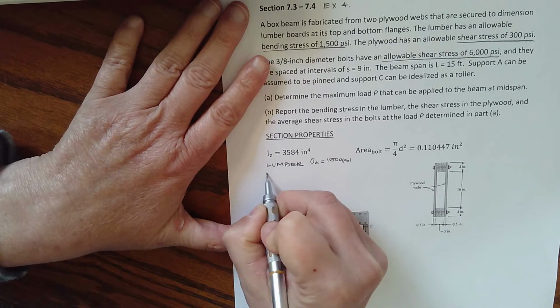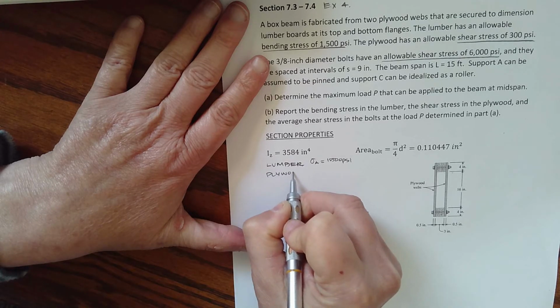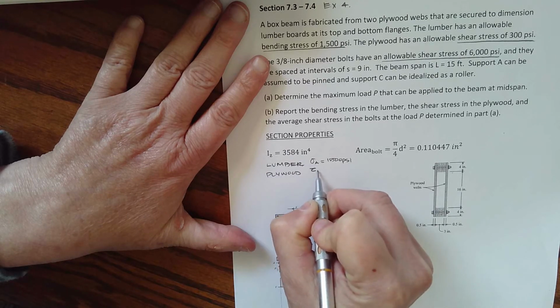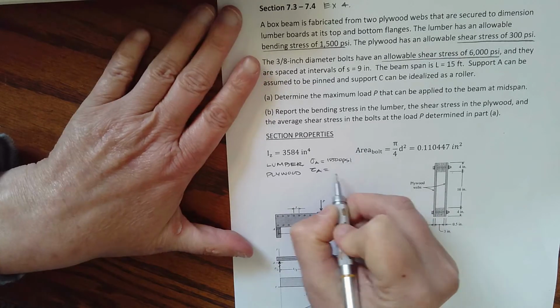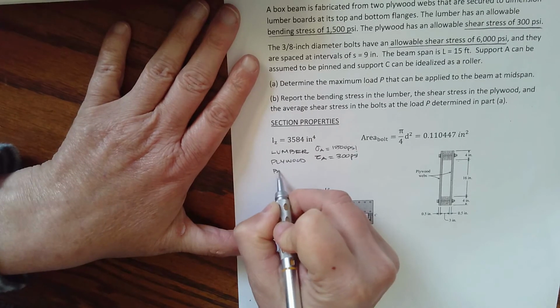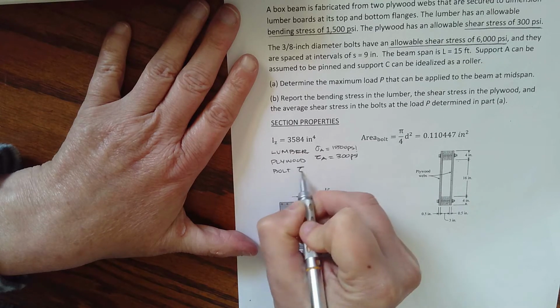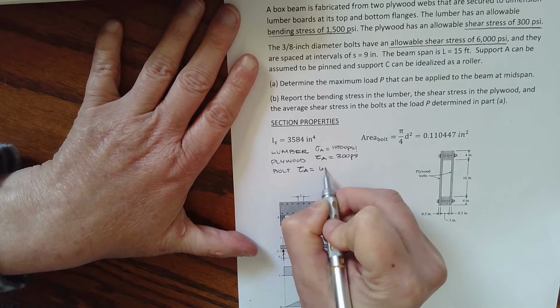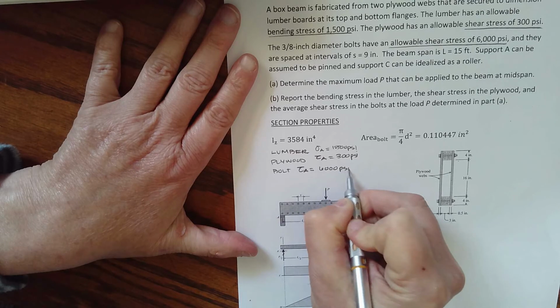We have the plywood, and we are given an allowable shear stress of the plywood of 300 psi. And then we have the bolts, and for our bolts, we are given an allowable shear stress of 6,000 psi.